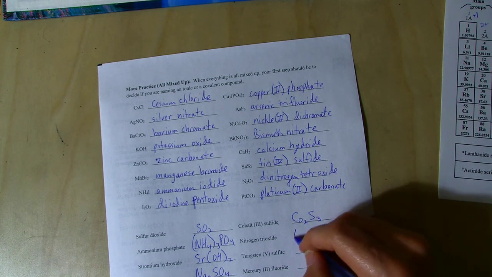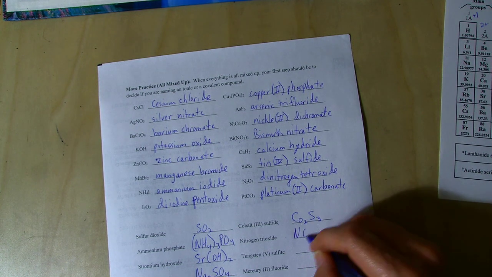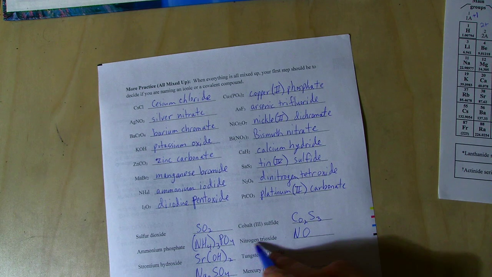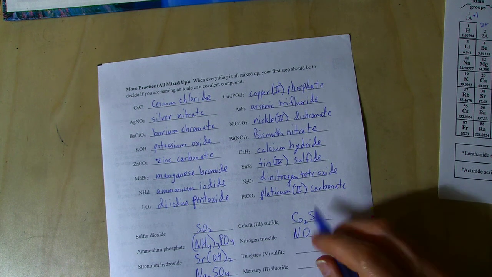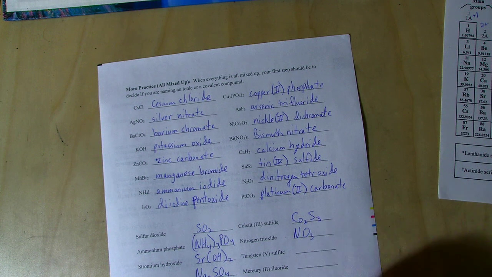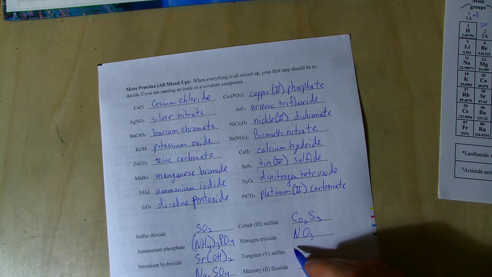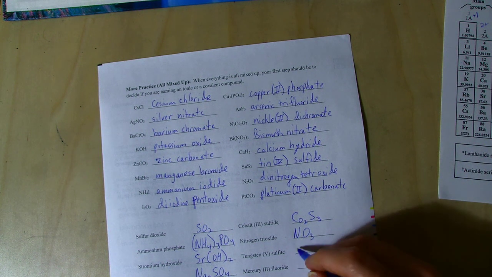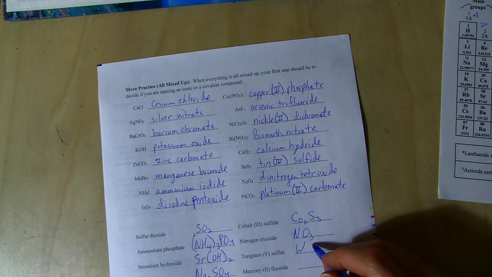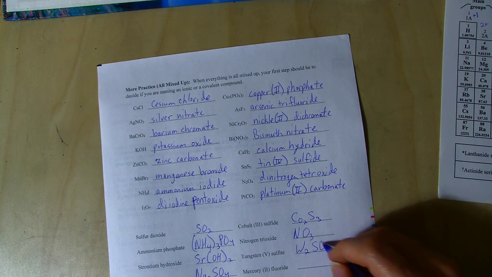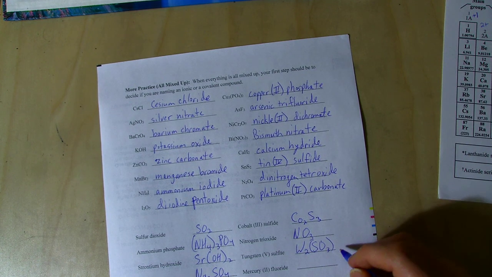Nitrogen trioxide, NO3. So nitrogen, there's no prefix, so that's just 1, and then we have trioxide. Tungsten is a W. So tungsten 5 sulfite. Sulfite is SO3. That's a 2 minus. So we're going to have W2(SO3)5.